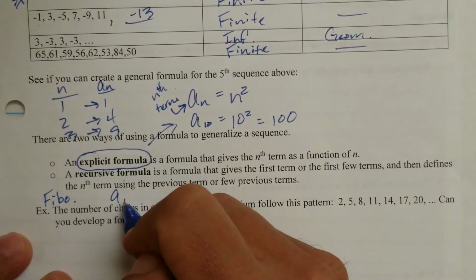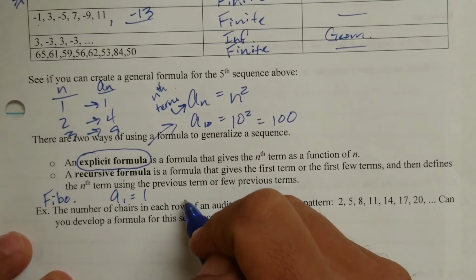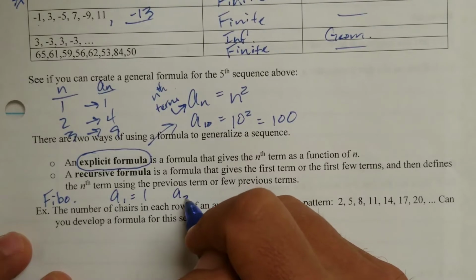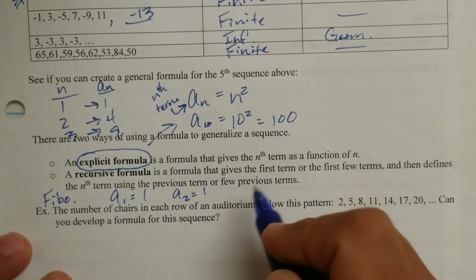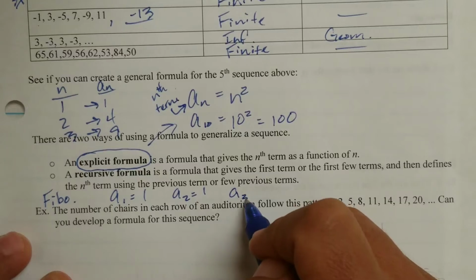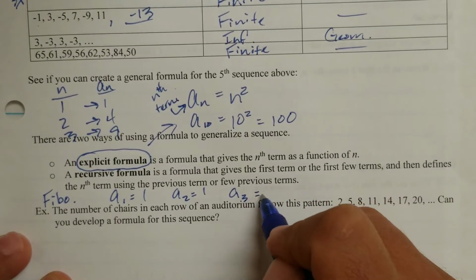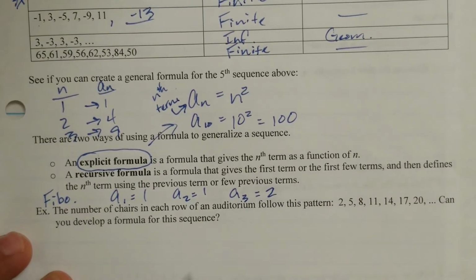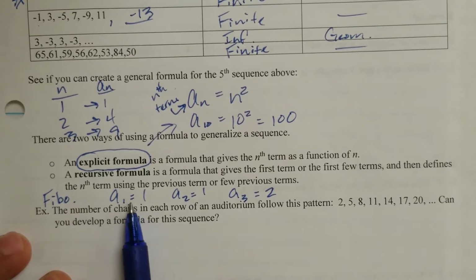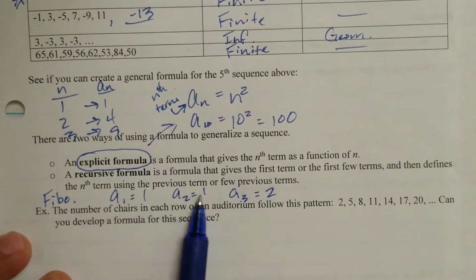Let's see here. A1 was 1. The second term was also 1. The third term was 2. How did we get to 2? We added the 2 previous terms.